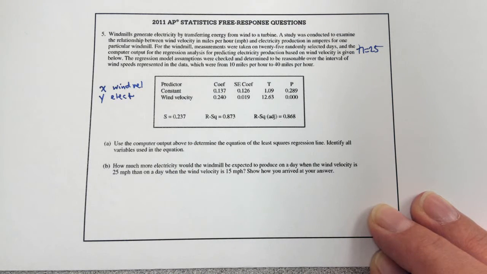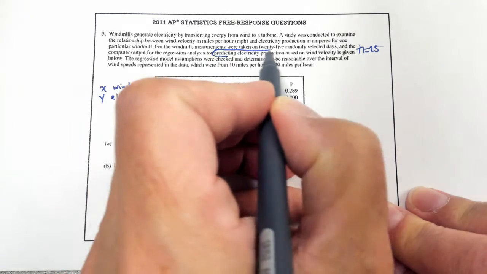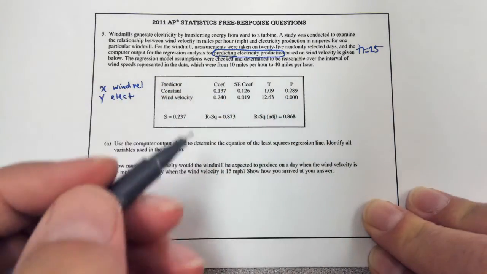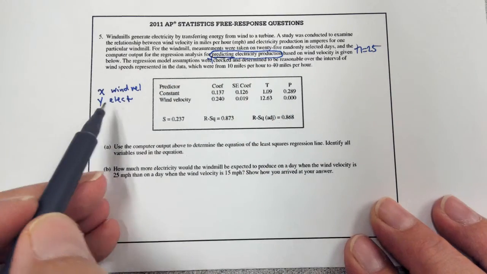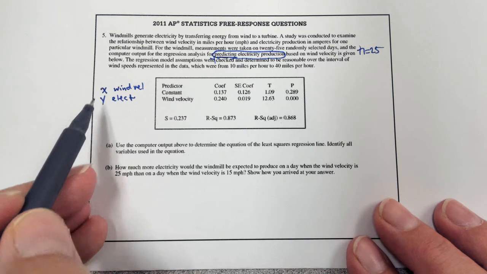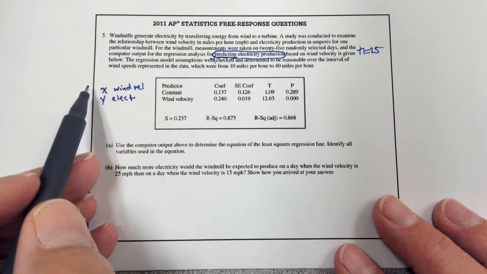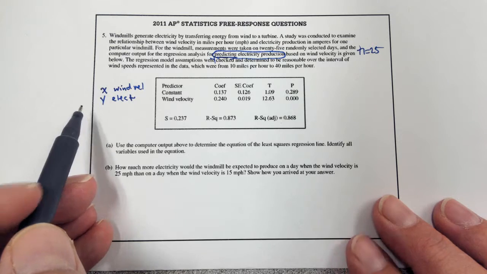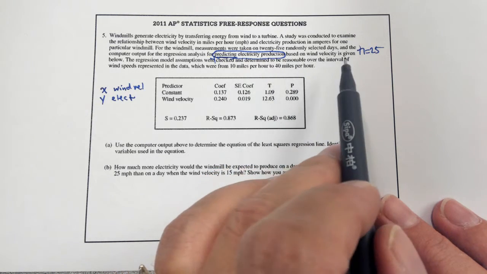And the computer output for the regression analysis for predicting electricity production. Okay, there's really the kicker right there. Electricity production is being predicted. Whatever's being predicted is the Y. The predicted variable is always the Y. So I'm absolutely sure now that the X is the wind velocity and the Y is the electricity. So we're using the wind speed to predict how much electricity is getting generated. So predict electricity production based on wind velocity.